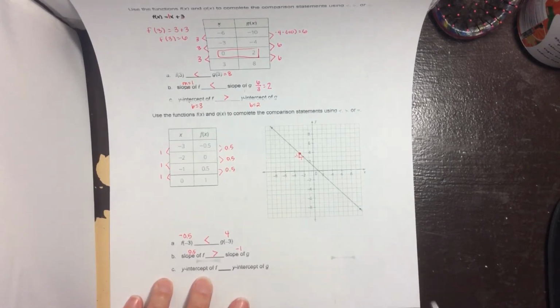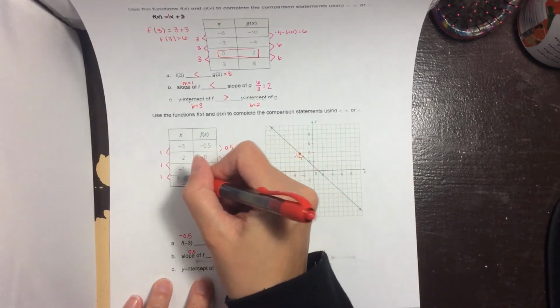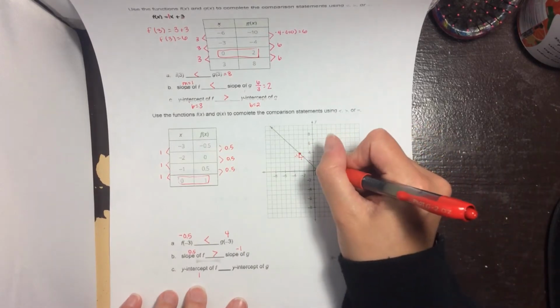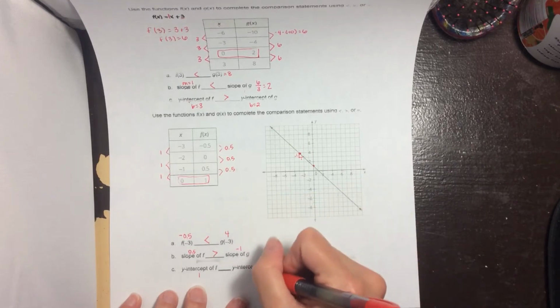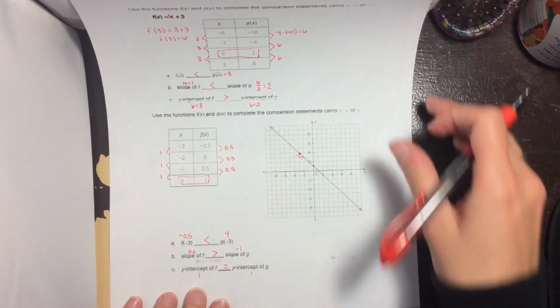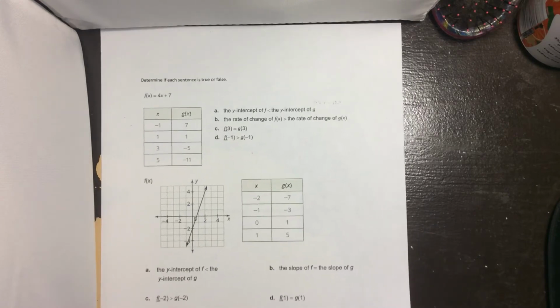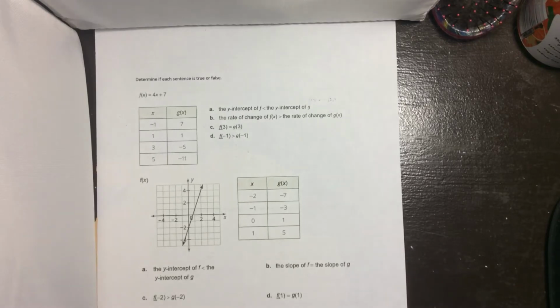And now y-intercept versus y-intercept. So the y-intercept on the table where x is 0. So my y-intercept of f is 1. And then on the graph, it's where it crosses the y-axis. That one's also 1. So these are equal. All right. For these last two problems, I would suggest that you pause the video, go finish them, and then come back and compare your answers to check to see how you did.